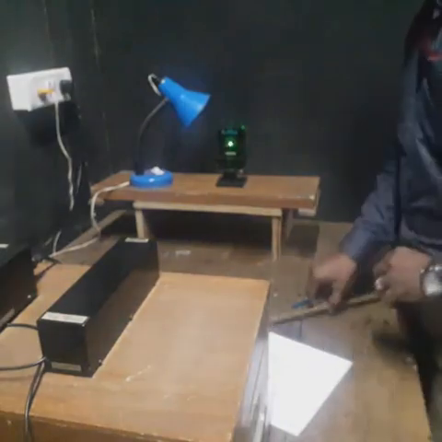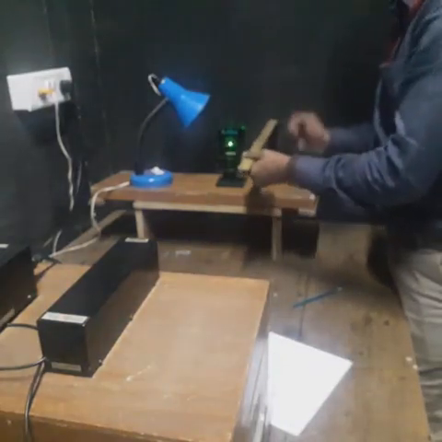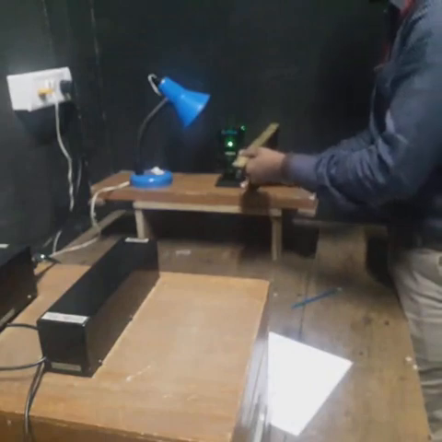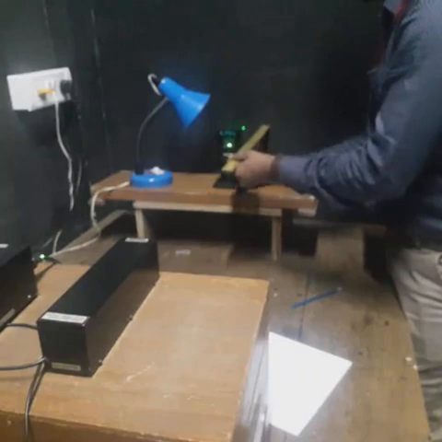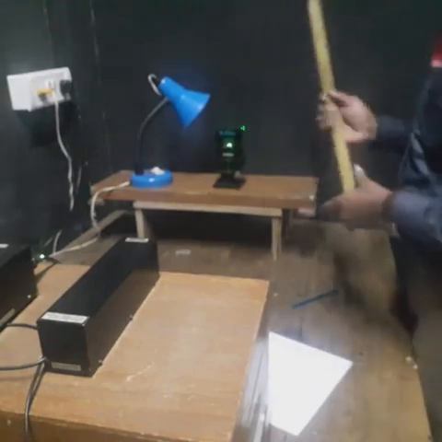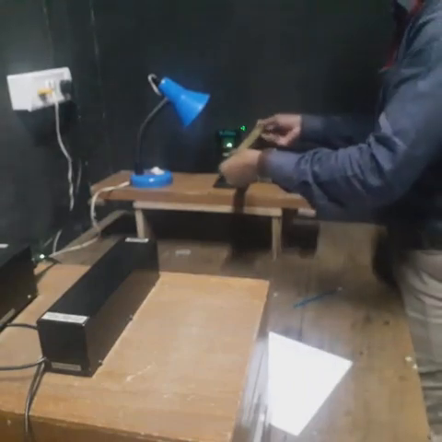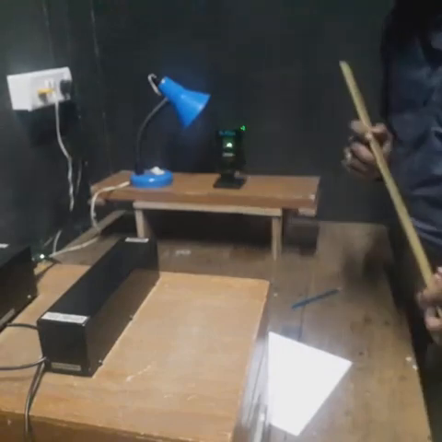Second observation is to keep the distance between the screen and the source, the secondary source, fixed. The fixed distance is 26 centimeter. This is the second observation. The first observation is the least count, which is 0.1 centimeter. The second observation is the distance between source and screen, which is 26 centimeter.